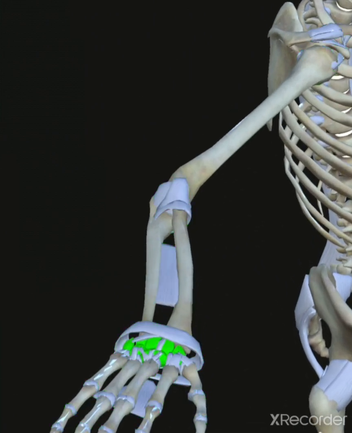There are 8 carpals in the wrist: scaphoid, lunate, triquetrum, trapezoid, trapezium, hamate, capitate, and pisiform. 5 metacarpals are there, and a total of 14 phalanges are there.